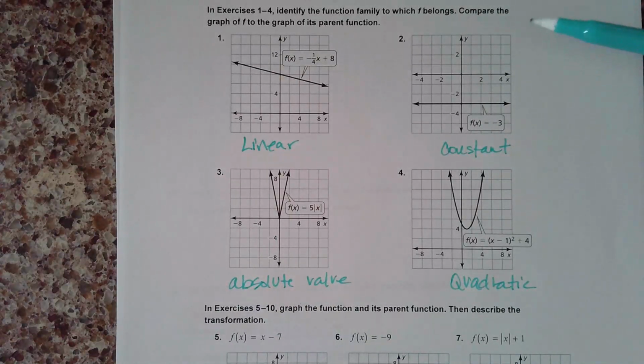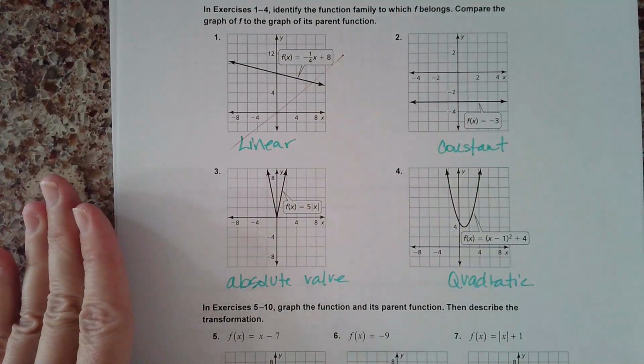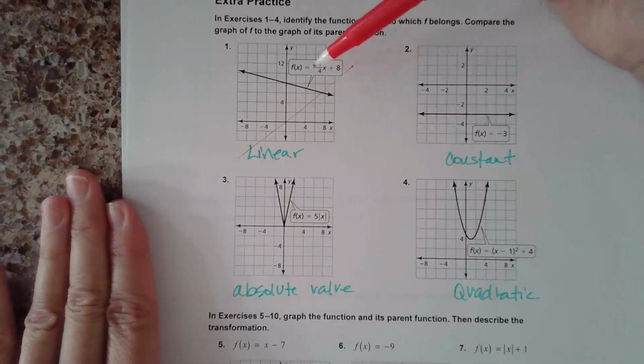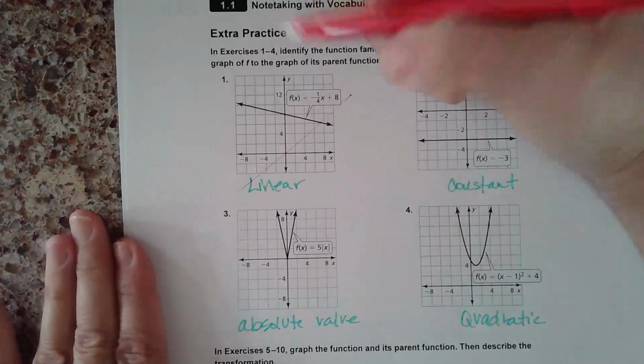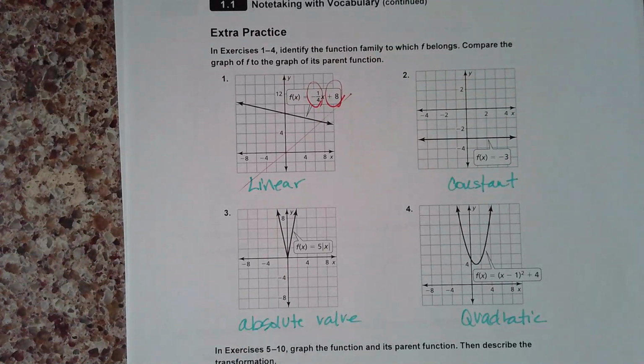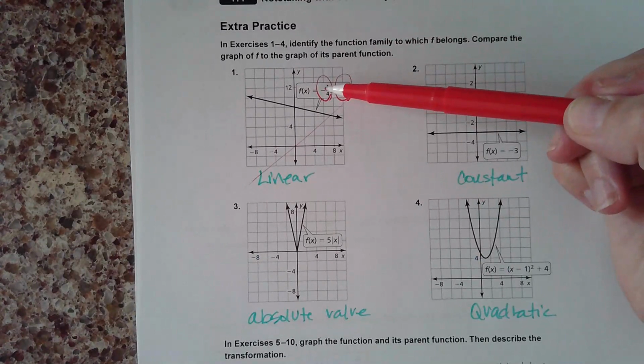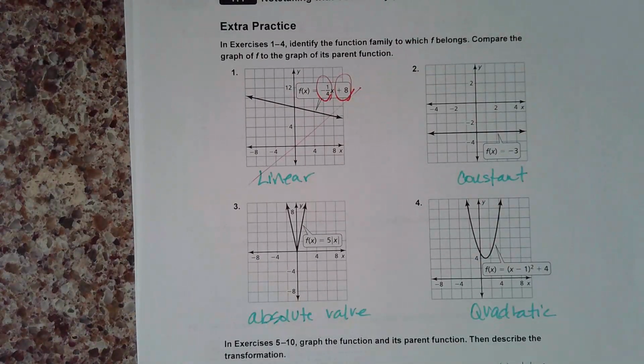The other part of this asked you to compare the graph to its parent function. So what I want you to look at is the equation. A parent linear equation would normally look like this, right? That was from the previous page. What happens here is that all of these numbers in your equation cause my function to do something different. Each of these numbers plays an important role. First of all, this negative out in front causes my graph to have a reflection.